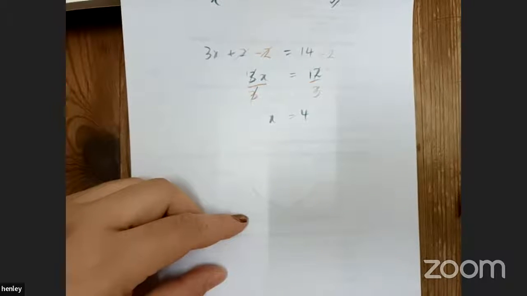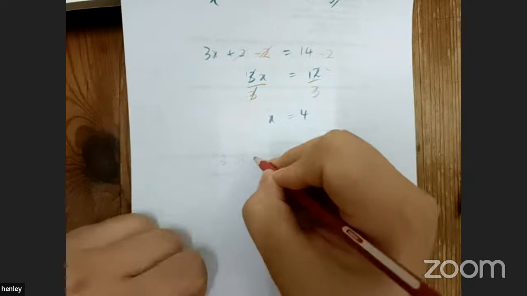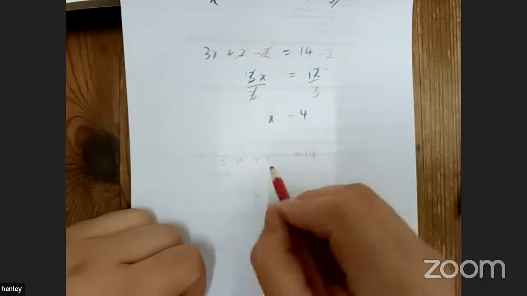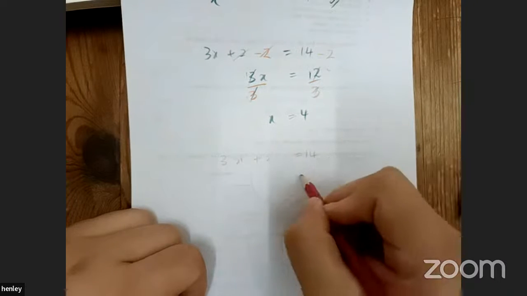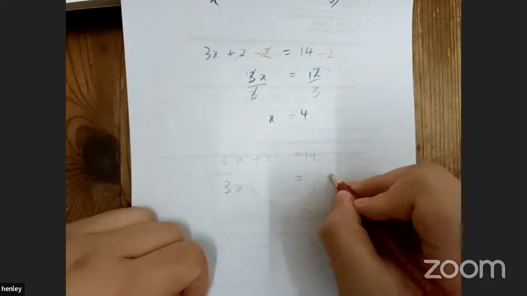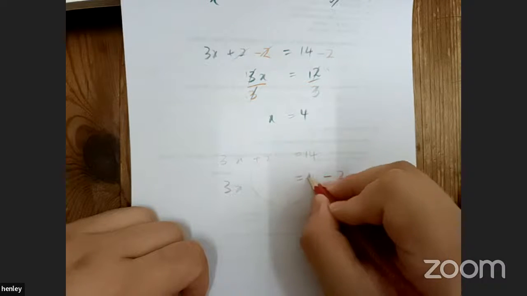This is the so-called balance method. Some teachers in school like to say it this way. For 3x plus 2 equal to 14, they say you can move the plus 2 to the other side, and it becomes negative 2.